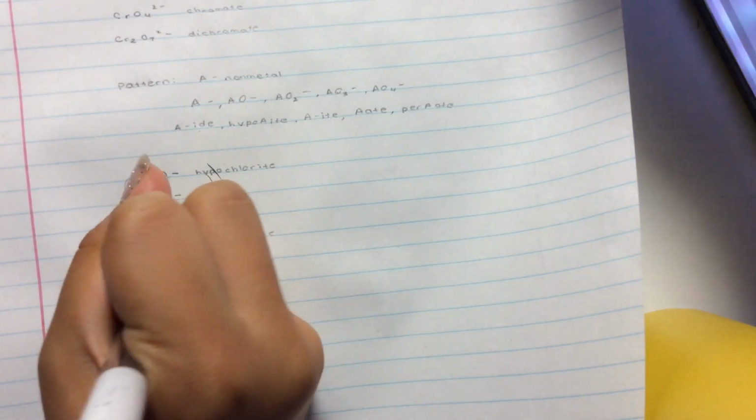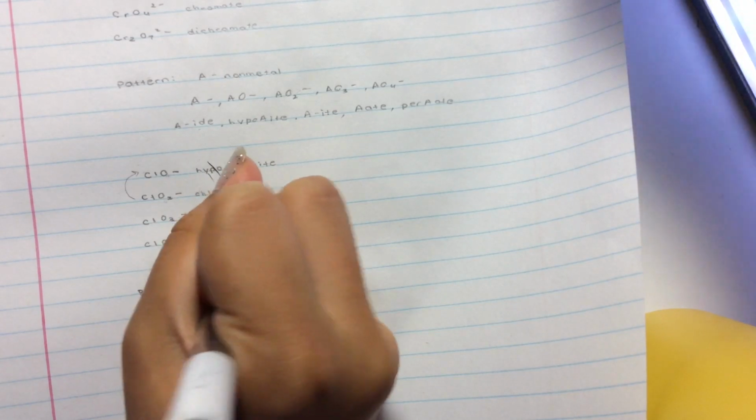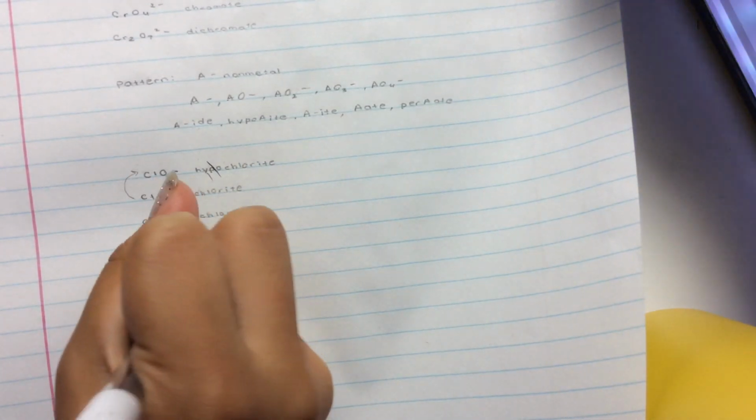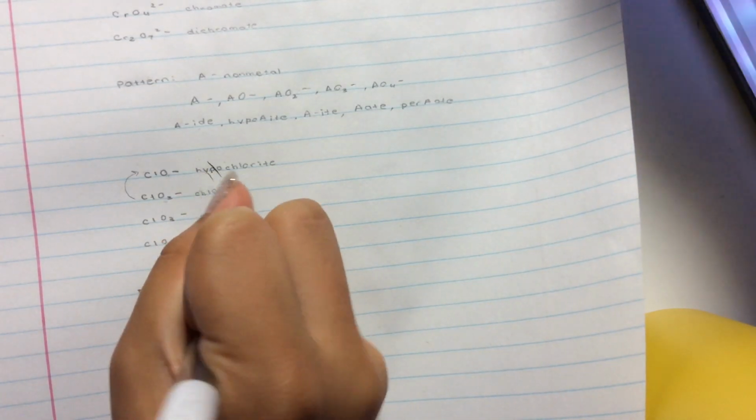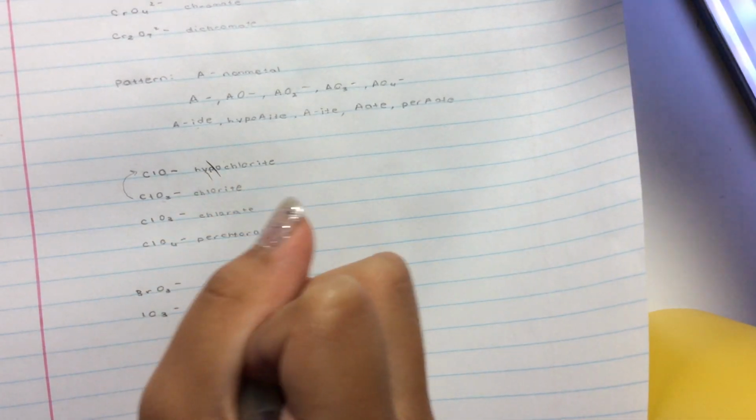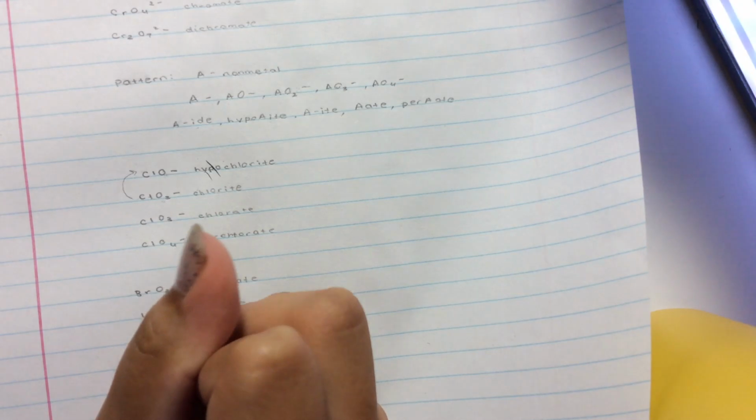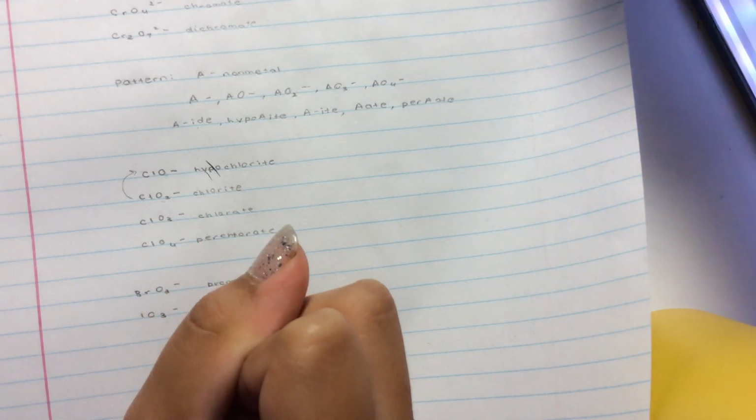Another one to memorize is BrO3 minus, which is bromate. IO3 minus, which is iodate. Acetate's a little bit more difficult, but it's just here.